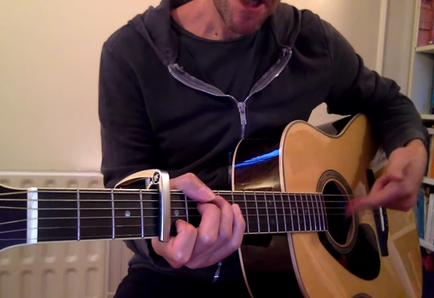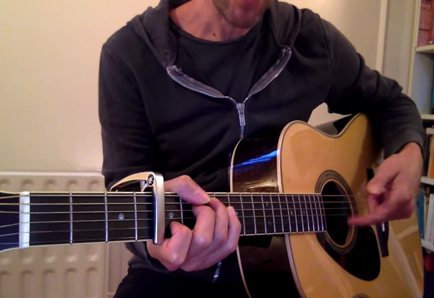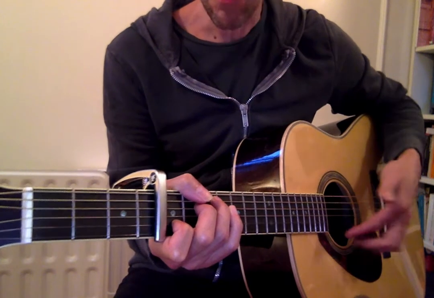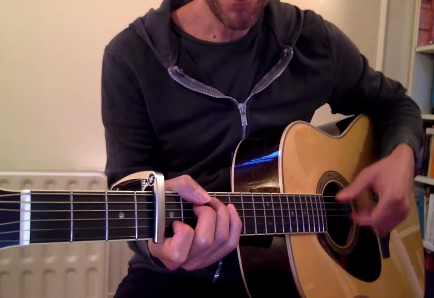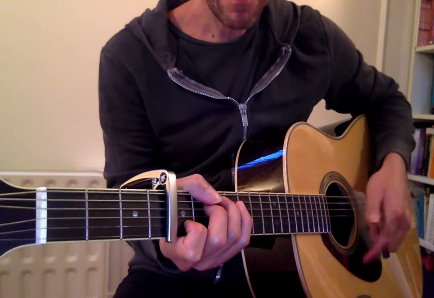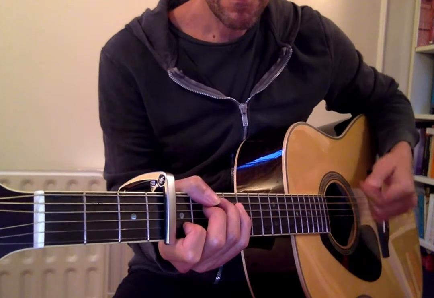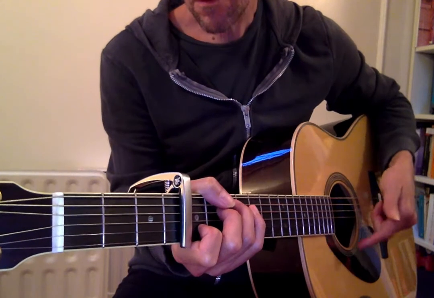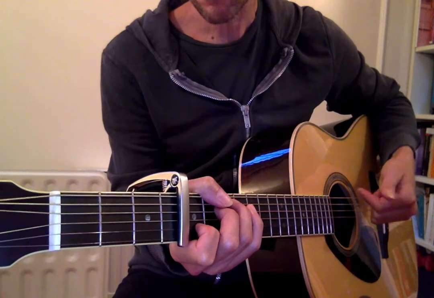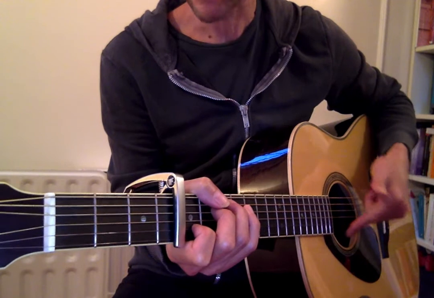Try to have just the tip of the finger brushing over the strings, then it's much less likely to get caught under the string. So it looks like this. It's really gentle. I'm brushing, I'm not digging in.